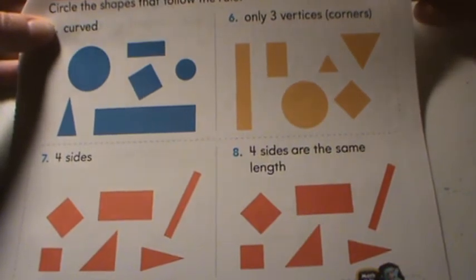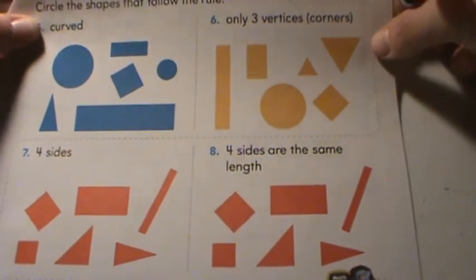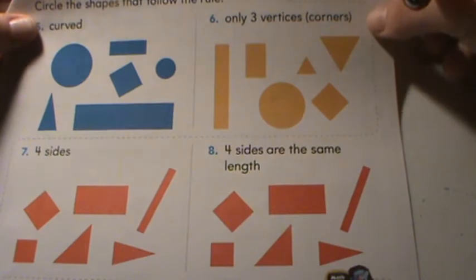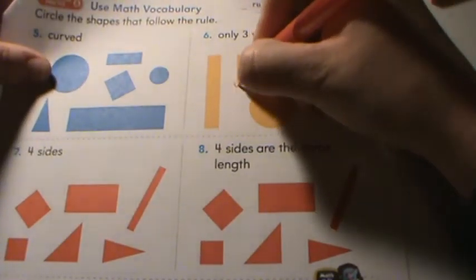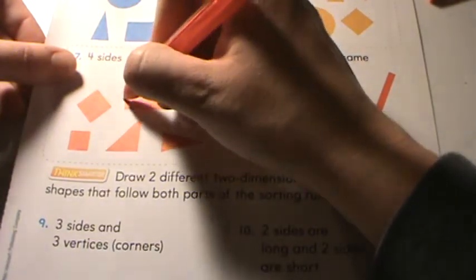Alright, so on your own, circle the shapes that follow the rule. So number 5, you're going to circle all the curved shapes. Number 6, you're going to circle only 3 vertices. So it can only have 3 corners, right? So count those corners. Number 7, it has to have 4 sides. Sides are the flat sides. Have to have 4 of them.